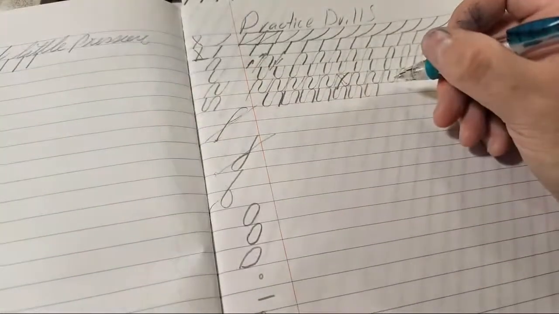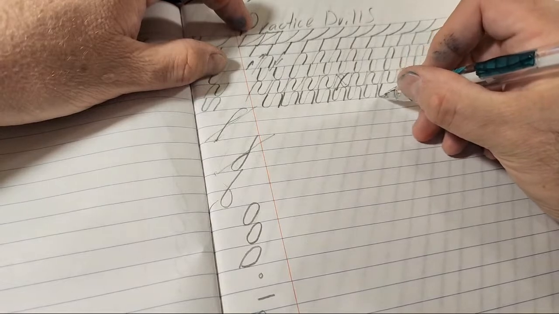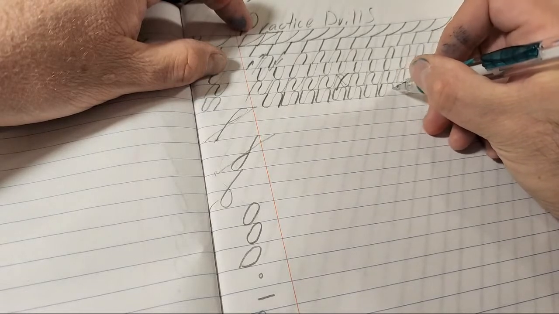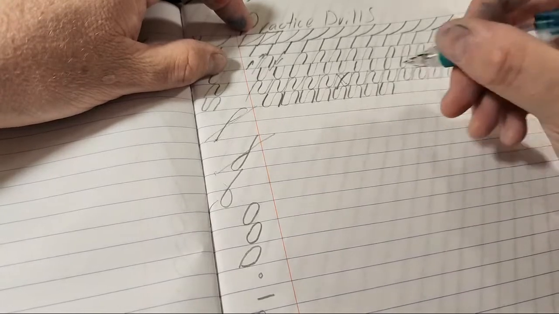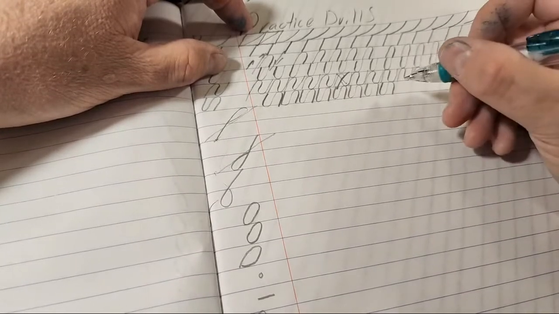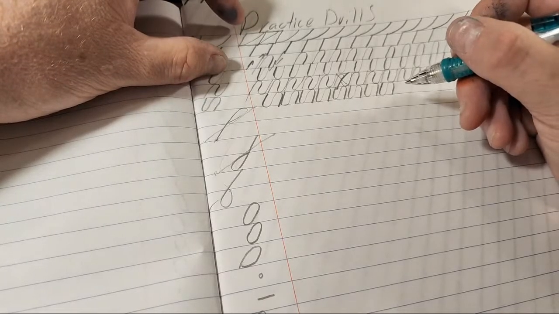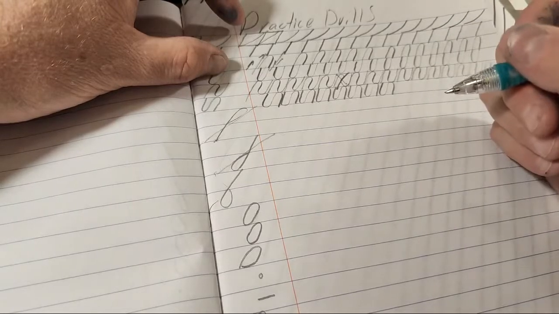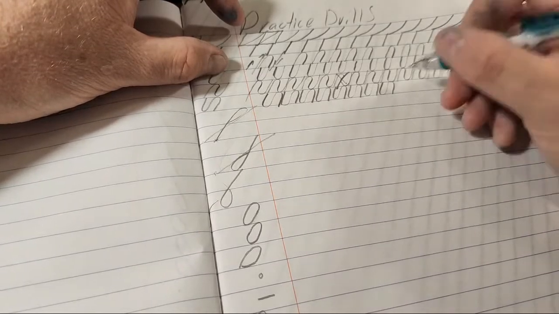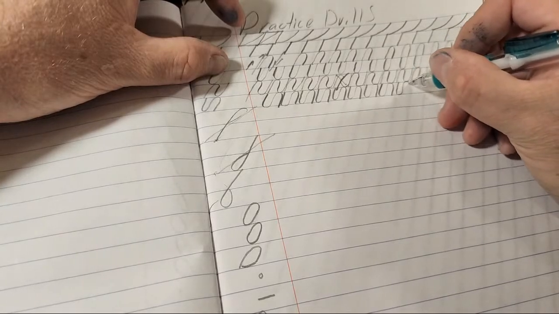Yes, you should use a pencil first, if you can, or some sort of erasable. The thing about it is we're getting used to the feel. The pencil will give enough feedback so that you can slow down and see what's going on.